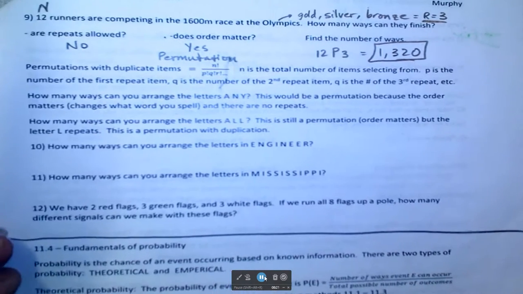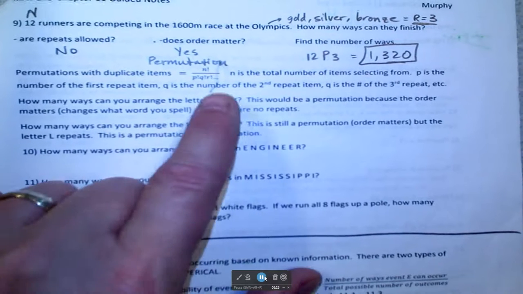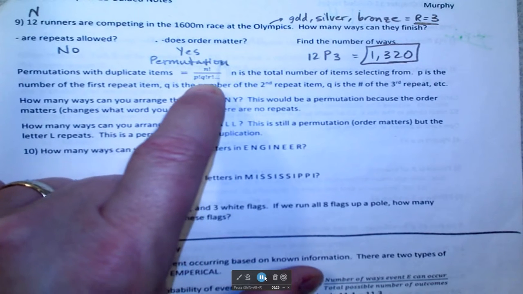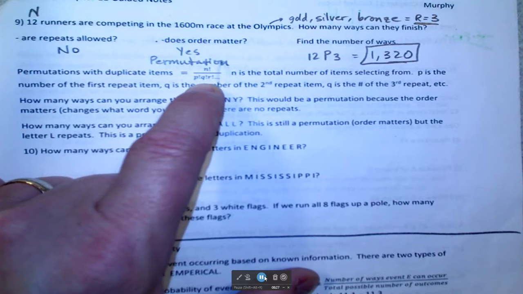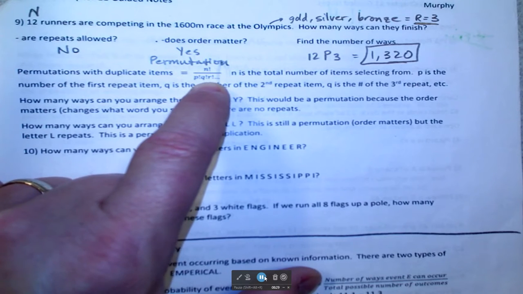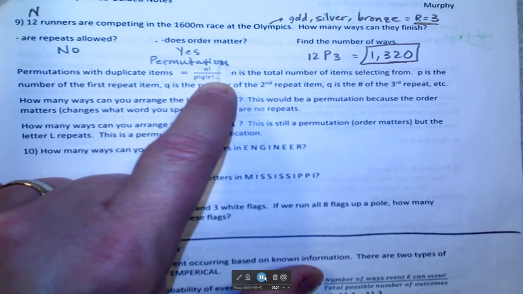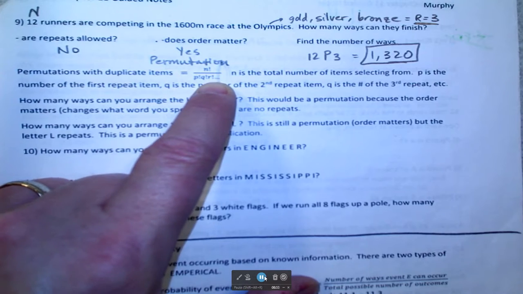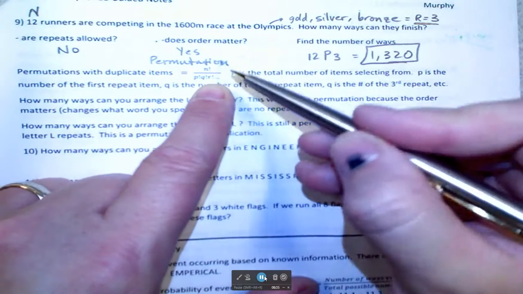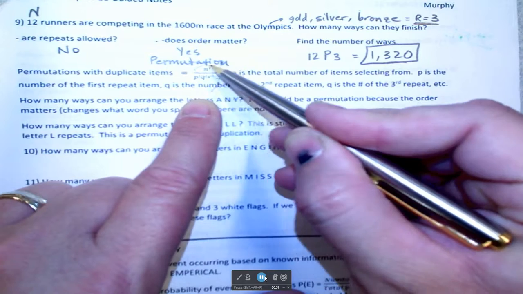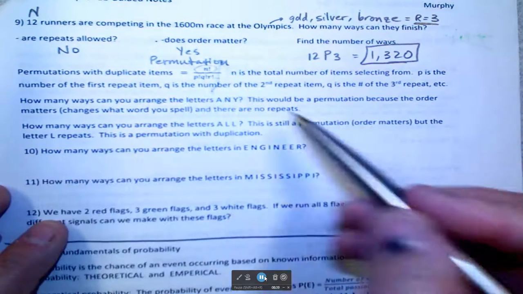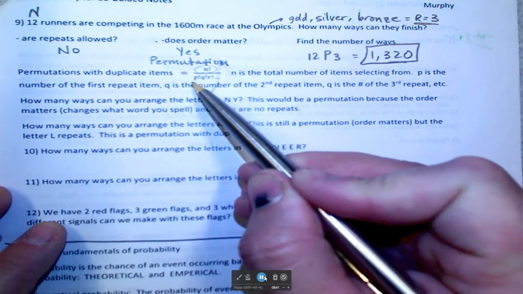Permutation with duplicate items. And the formula is n factorial over p factorial, q factorial, r factorial, and so on. Now what this means, guys, is that the number of things you're selecting from goes on top, and your items with repeats go on the bottom.